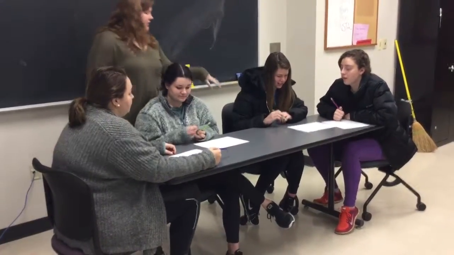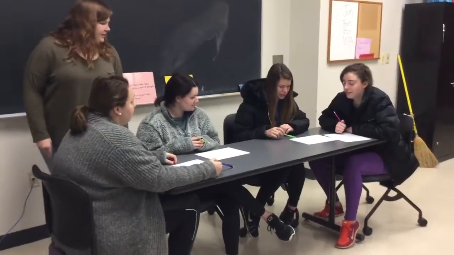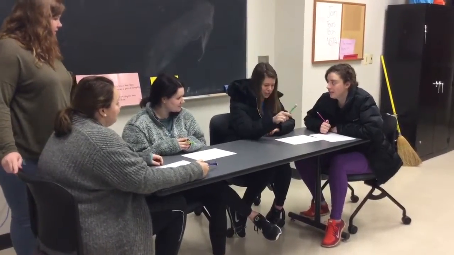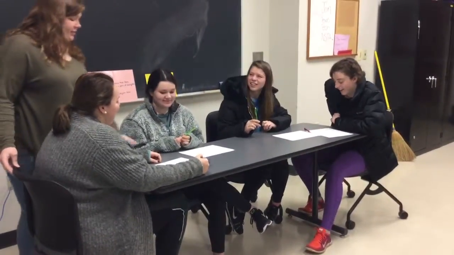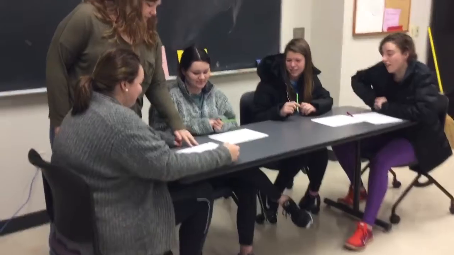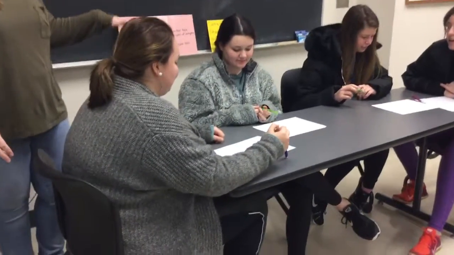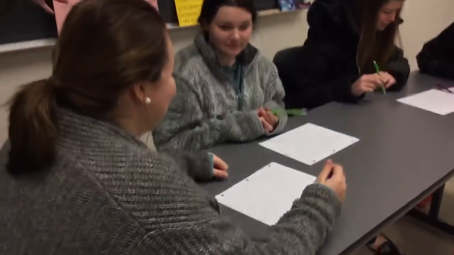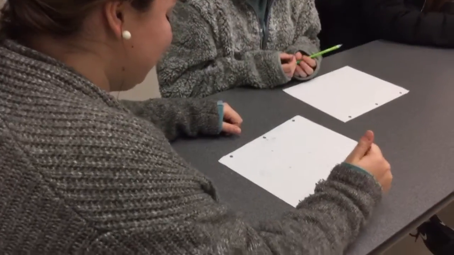So what are you guys struggling to understand on this map? The tables are going this way rather than this way on the map. And we don't know which is the front and which is the back. Okay, so this group said that they liked that you wrote the front and the back. So on our maps, we can use words to describe a location of an object in the room.